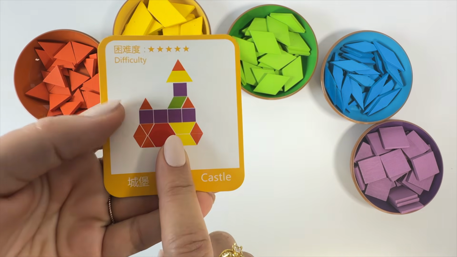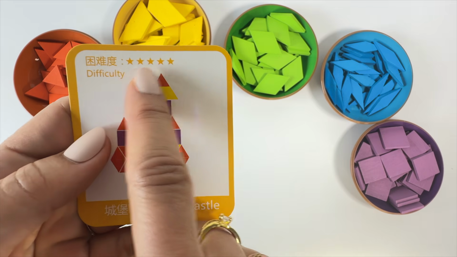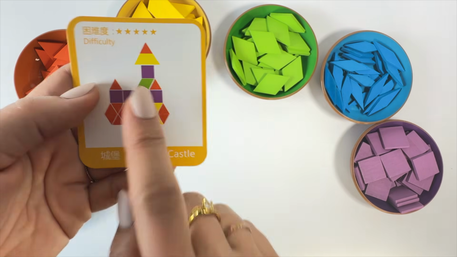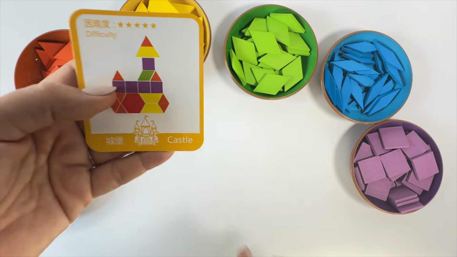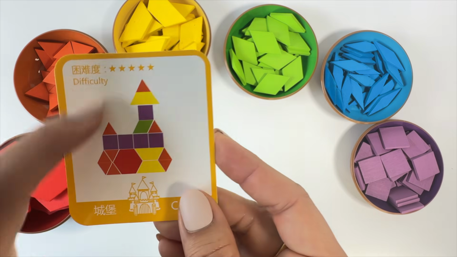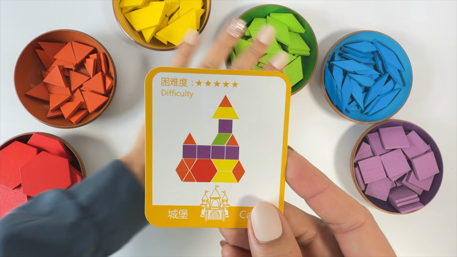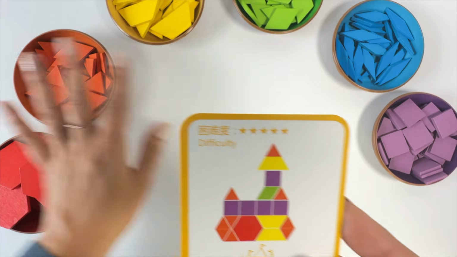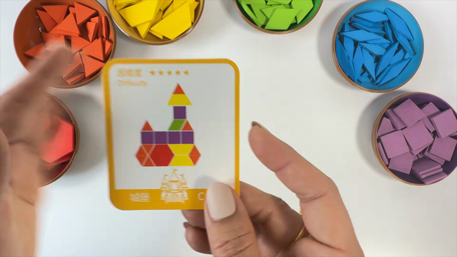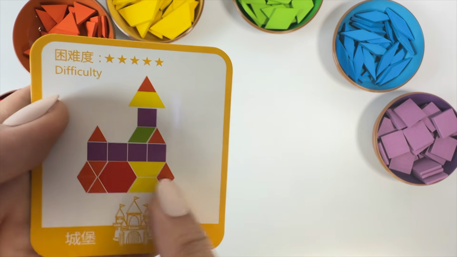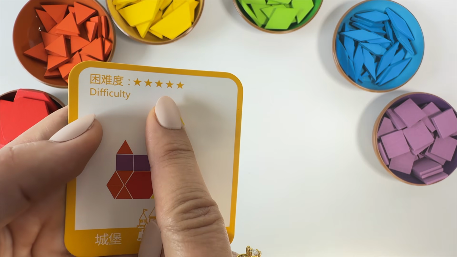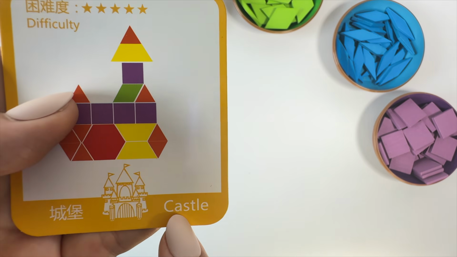Let's do one more. This is a difficult level of 5 stars. That means it's the most difficult, but I know that we can do it. It looks like a pretty big object, so I'm just going to push these out, make some more space. And let's start with the bottom and build up. Oh, by the way, we're building a castle.